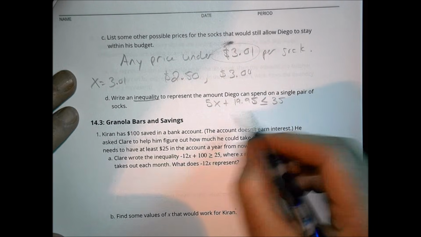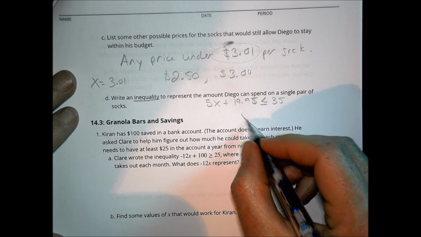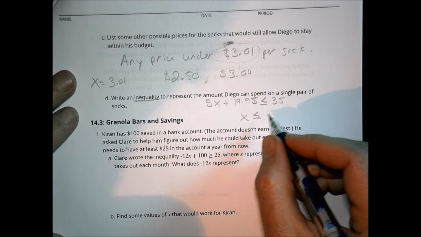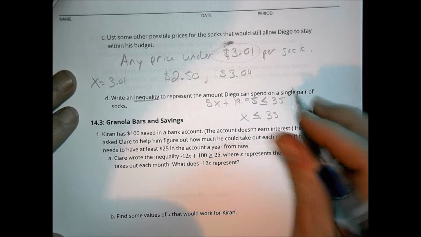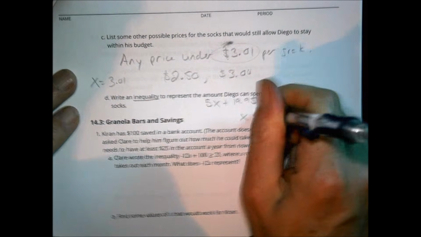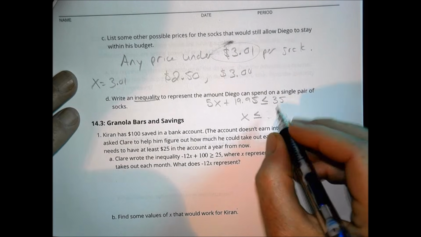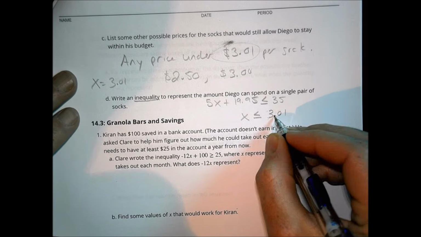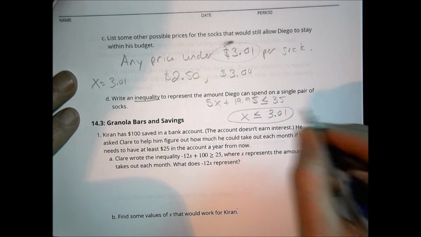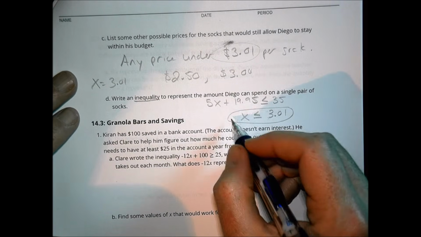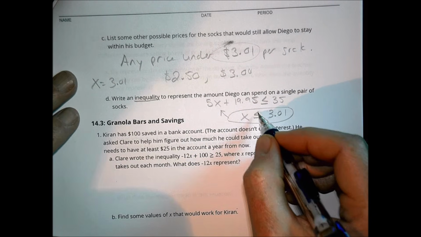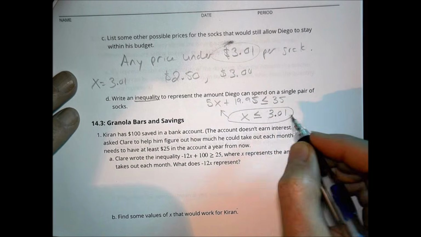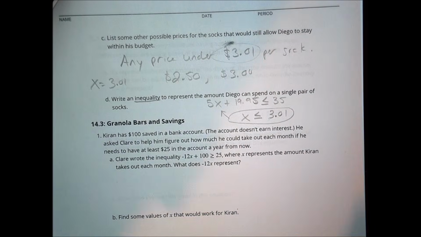So now when we work this out in the solution, we find out that x is going to be less than or equal to $3.01. So the same steps are here, but the difference is now I have an inequality instead of a solution, meaning the pair of socks need to be all less than or equal to $3.01 each to work out.